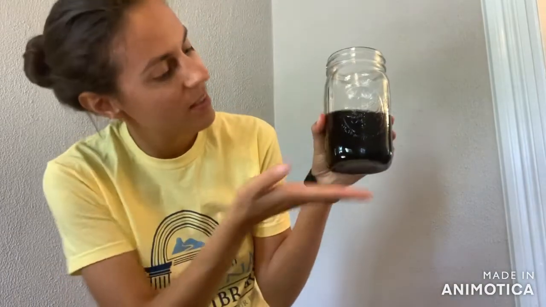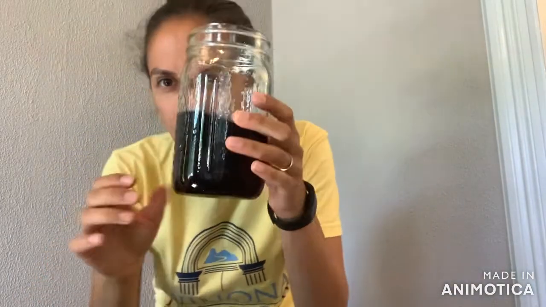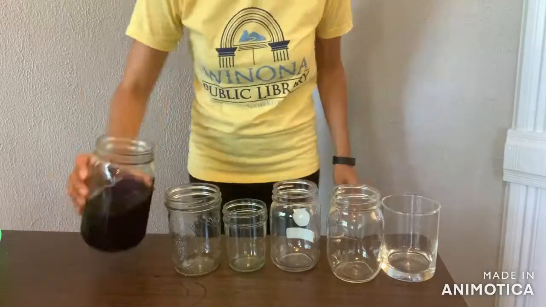Okay, so let's take a moment to inspect the purple cabbage juice. You can see it's a nice deep purple color. In fact, it almost looks black. It's very, very dark, and that's a good thing. What we're going to do is take some of this purple juice and pour it into 5 different glass jars. Mine are all different sizes because I didn't have 5 of one, but I'm just going to put a little bit in each jar, and this is going to be our test solution.